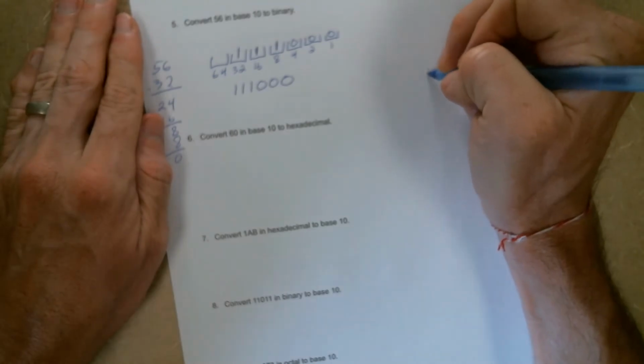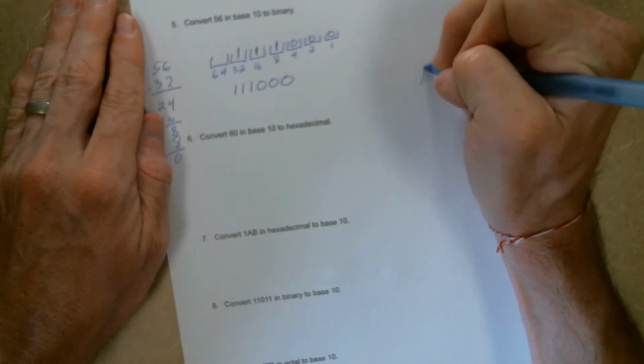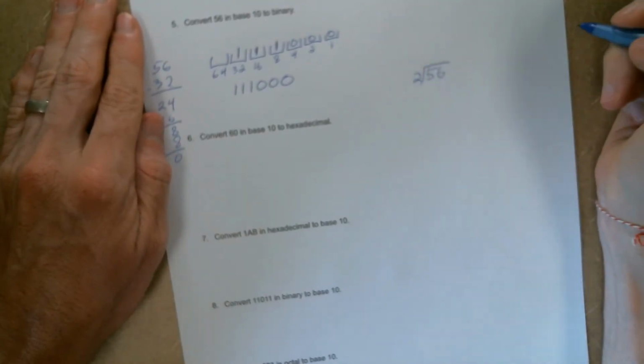All right, that's the greedy algorithm, where you basically find the biggest number that'll work, you subtract it away, then you find the next biggest number that'll work, and so on and so forth. All right, the other way to do it is the remainder approach, which is where we say, okay, 56 divided by 2.